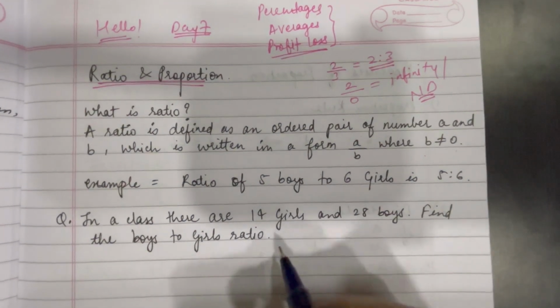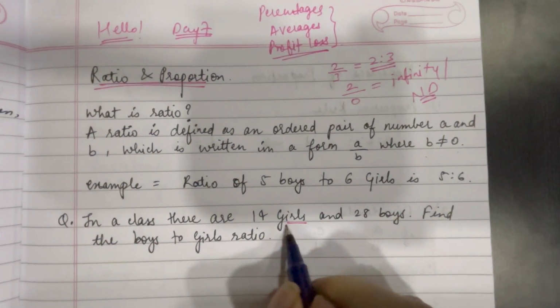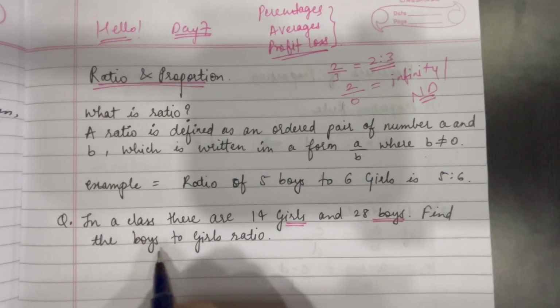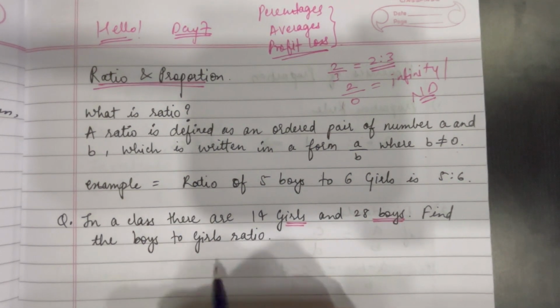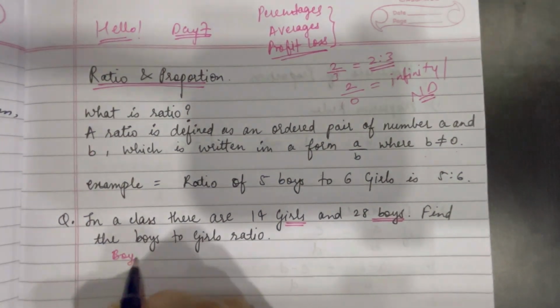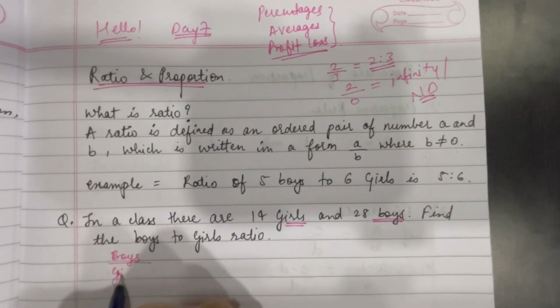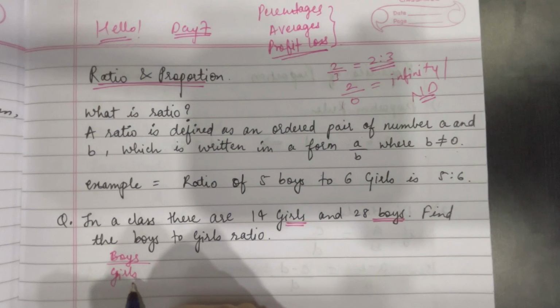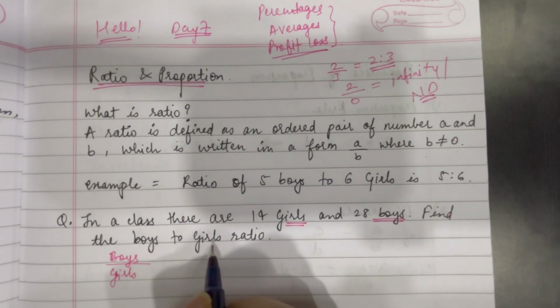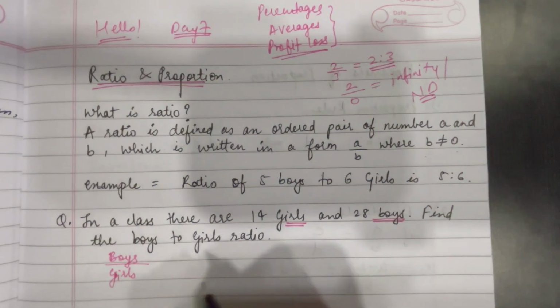Now note here, they have given us girls first and boys later, but asked us to find the boys to girls ratio. So when boys to girls ratio is written, we always do boys by girls. So the number of boys first, girls later. Anything that is given first will be the numerator, anything that is given later will be the denominator.